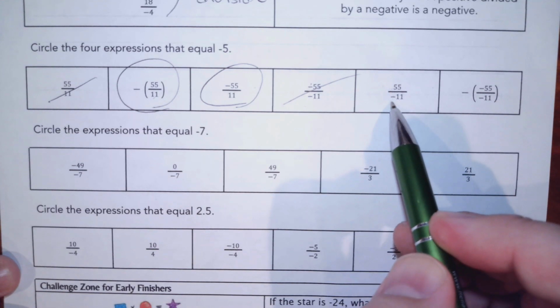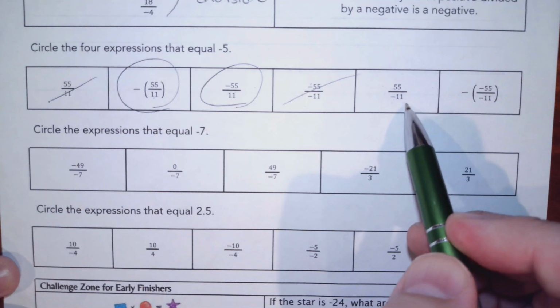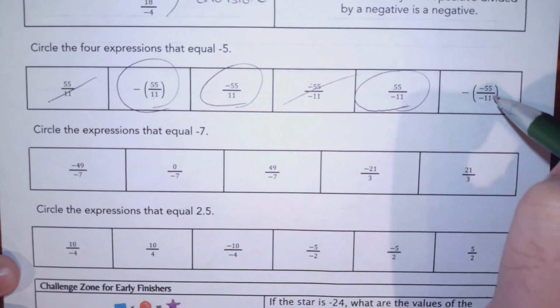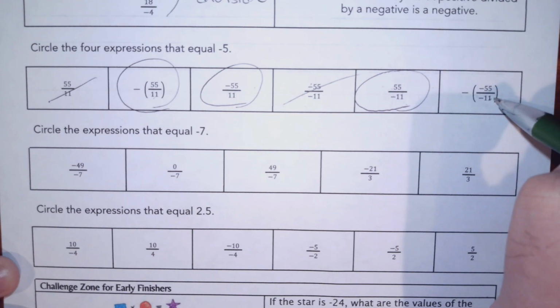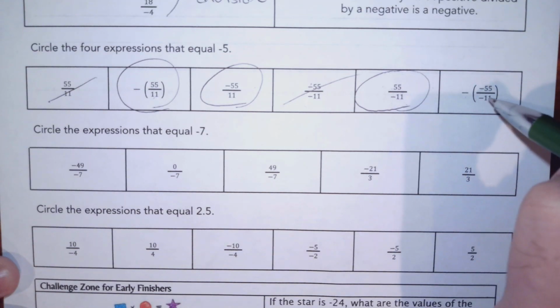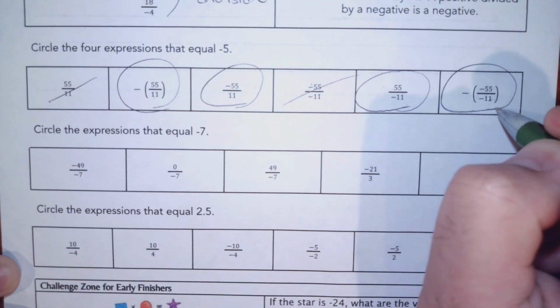55 divided by negative 11: I know that 55 divided by 11 is 5, and I know a positive divided by a negative is negative, so this has to equal negative 5. This one looks like a lot. So this is a negative 55 divided by negative 11. I know that negative divided by a negative is a positive, so that's positive 5. And then this sign on the outside means the opposite of that. So the opposite of positive 5 is negative 5, so that gets circled.